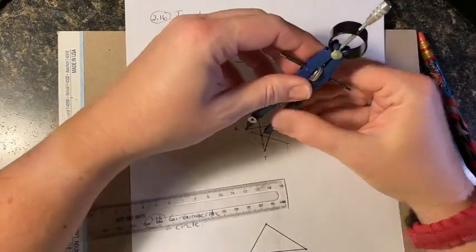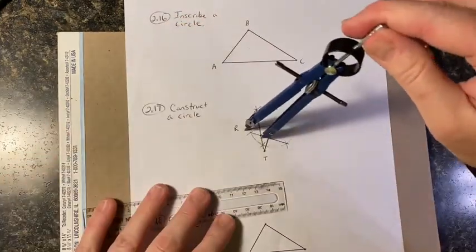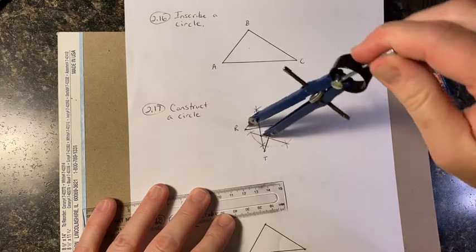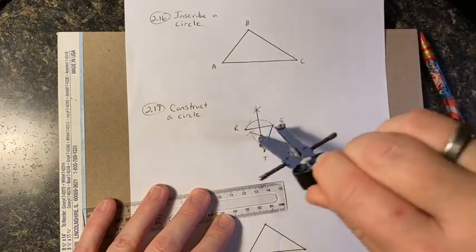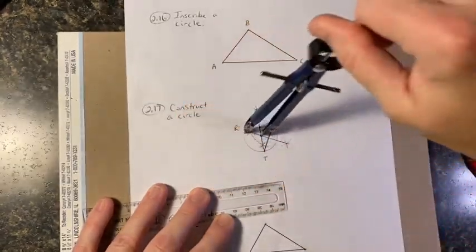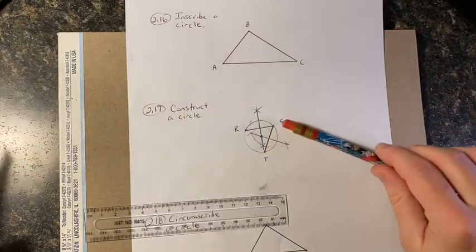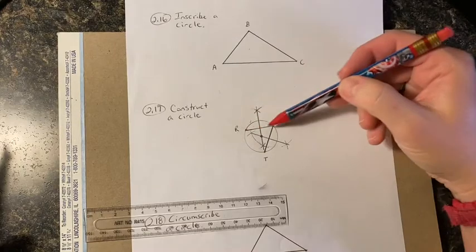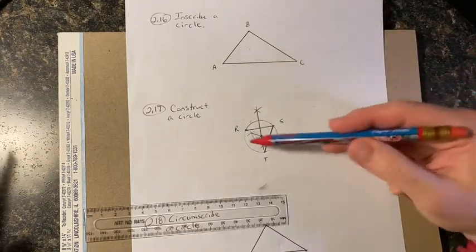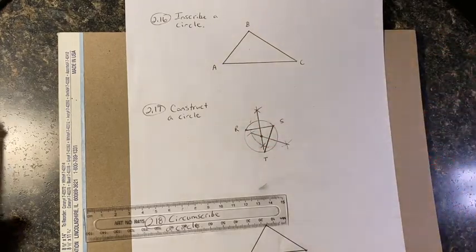So now that I have it measured out to R, I can create my circle. Each of the points I was given is a point on the outside, on the edge of the circle. And that's how you construct a circle.